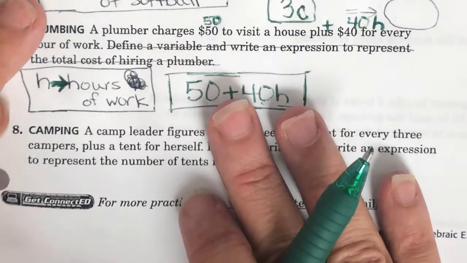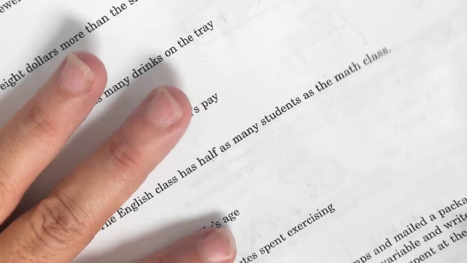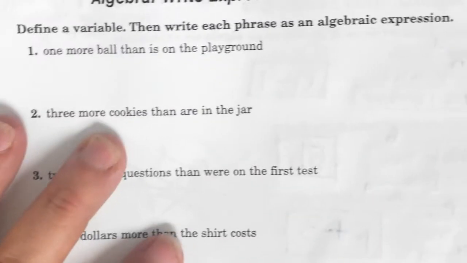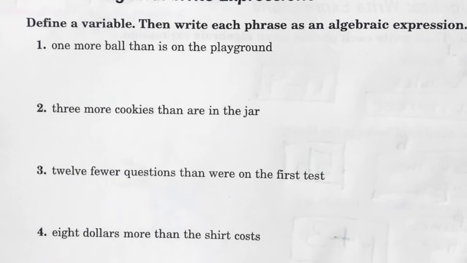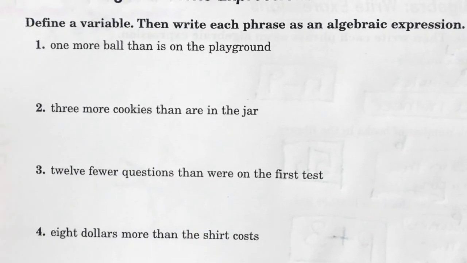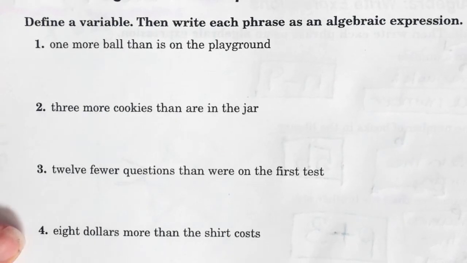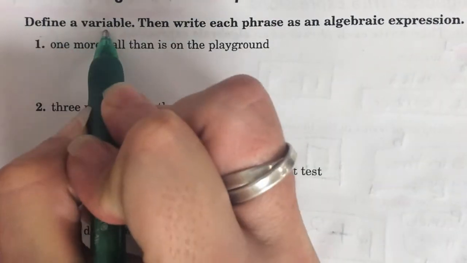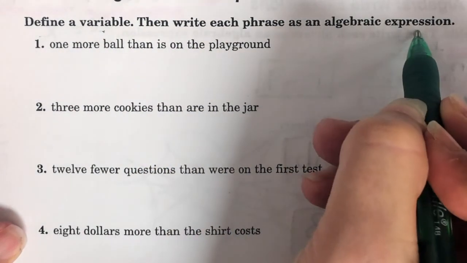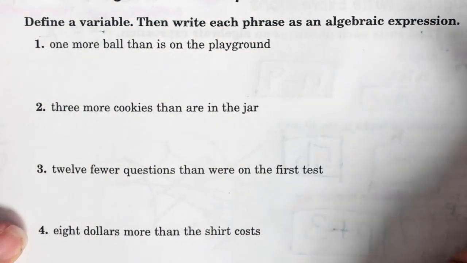Now, we're going to turn to the back. Don't do number 8, just flip to the back. We're going to start with number 1. This is your homework. I'm going to try to do some with you here in class. You might want to finish watching this video later. It says, to define a variable, write each phrase as an algebraic expression. Same thing we've been doing.